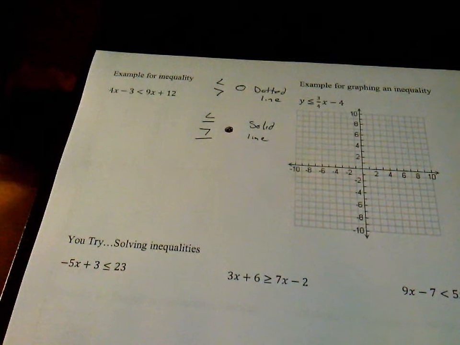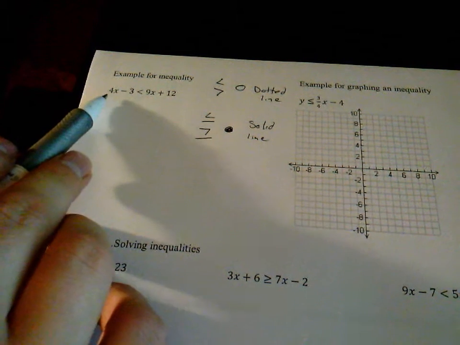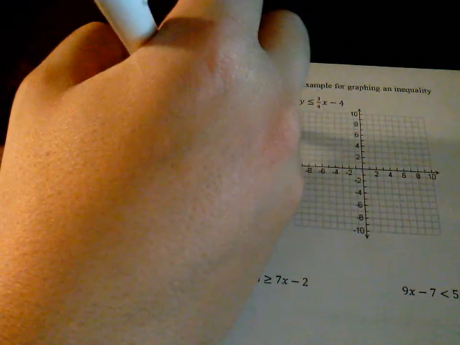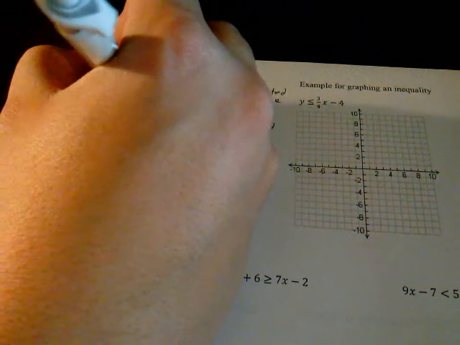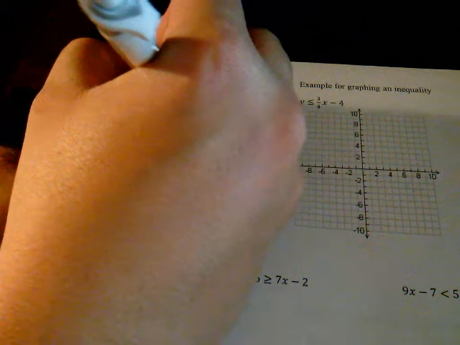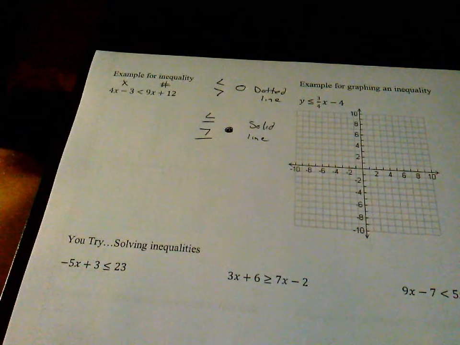Okay, so inequalities act just like normal equations. But what I'm going to explain to you guys is that when we get to inequalities, we actually want to try to get all the x's over here. So instead of looking at the bigger of the two x's, I'm going to say the x house is always going to be on the left, the number house is always going to be on the right. And there's a reason for this.